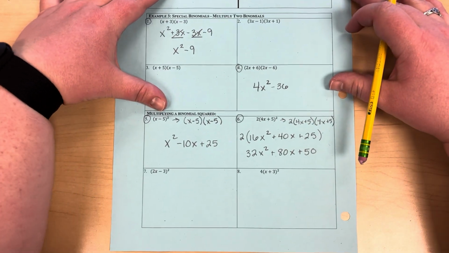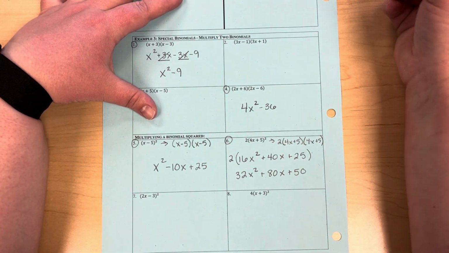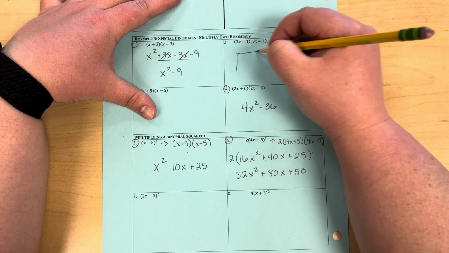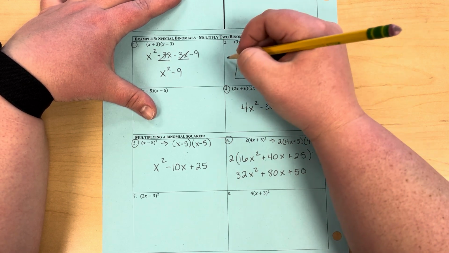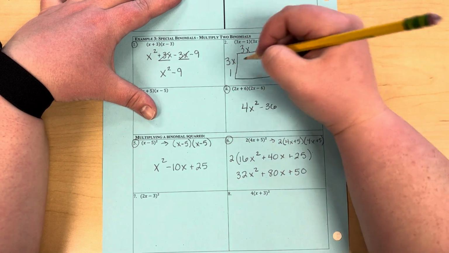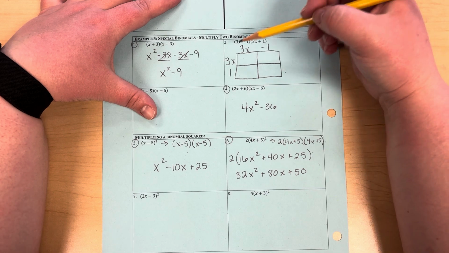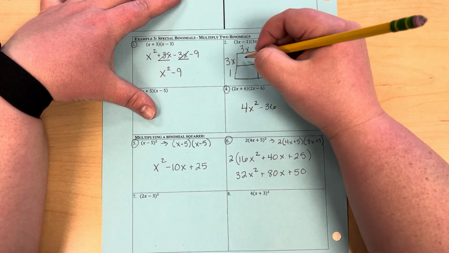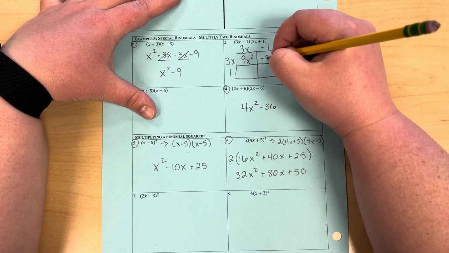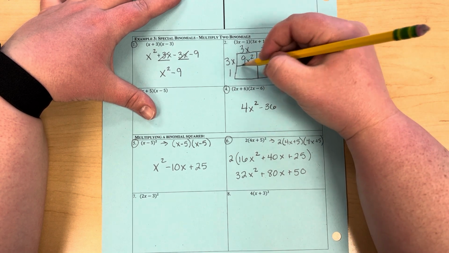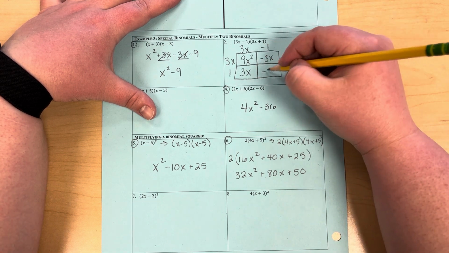All right, so we'll start with number 2 down here. We've got 3x minus 1 times 3x plus 1. So again, make your rectangle. So I have 3x and minus 1, 3x and positive 1. Make your squares inside, or your rectangles inside. 3x times 3x is 9x squared. 3x times negative 1 is negative 3x. 1 times 3x is 3x. And 1 times negative 1 is negative 1.